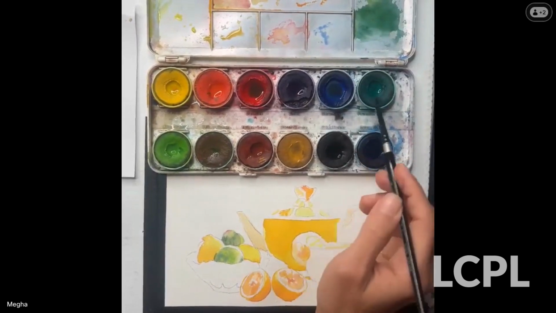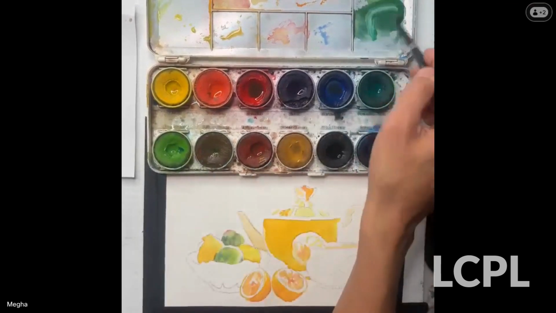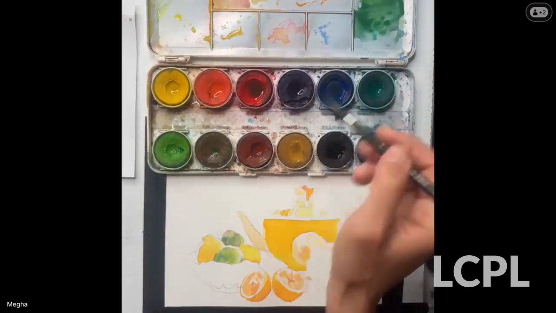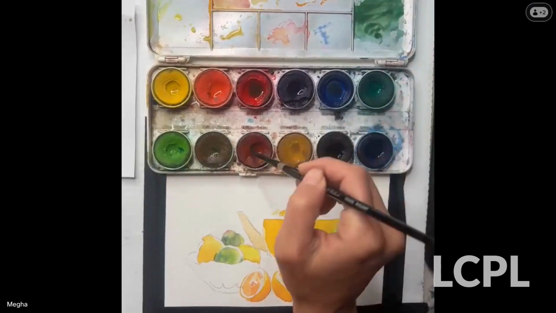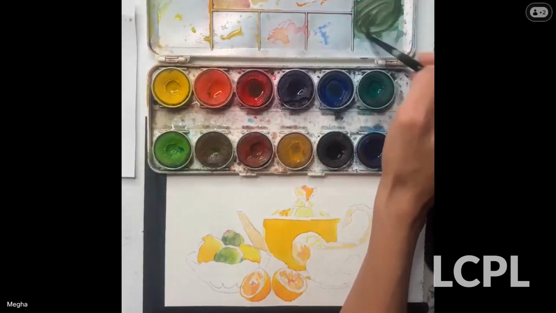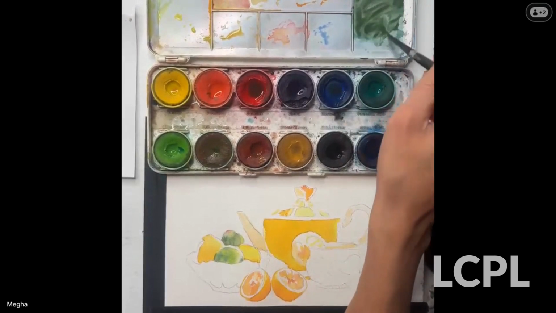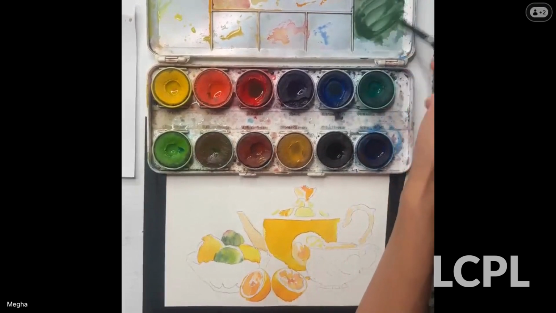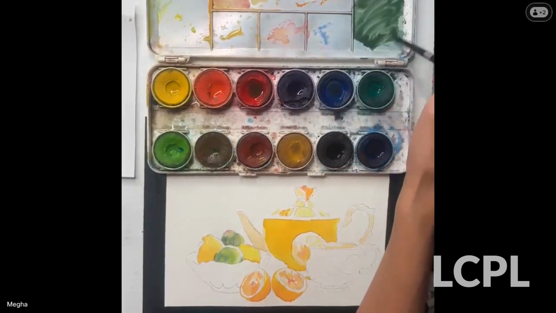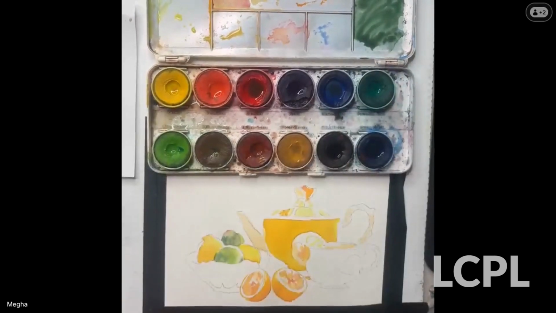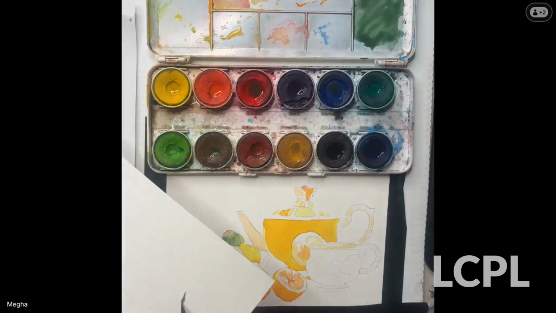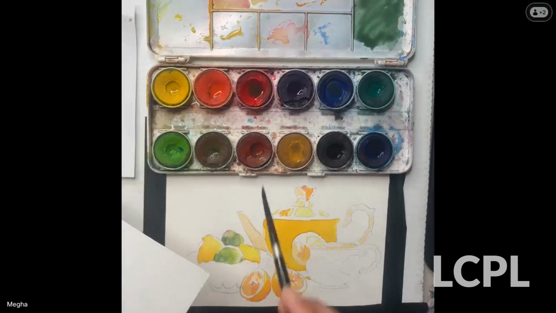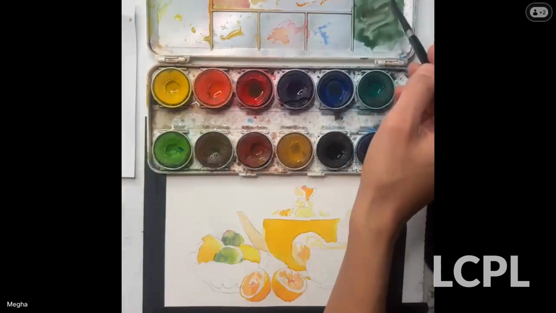Next, I'm going to mix some green here. Same. Add a little bit of brown just to tone it down here. Maybe a little bit of this green. I'm going to test it just to make sure that it's a good color. I think a little more brown. Yeah.